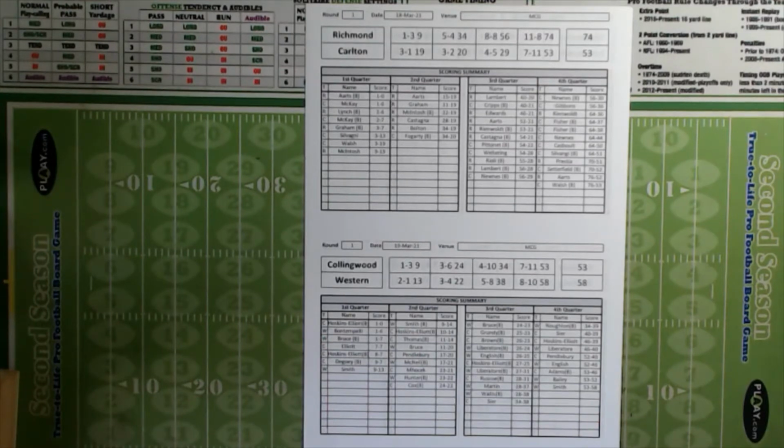The goal is if it goes through the middle posts, a behind is if it goes between the middle post and the outside post. There are a few different changes to that, such as if it hits the middle post and goes through, it's still a behind, or it's touched by a defender and it goes through, it's still a behind. So that's the first game, Richmond beating Carlton 74-53.